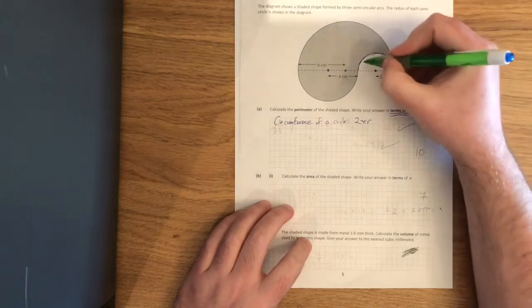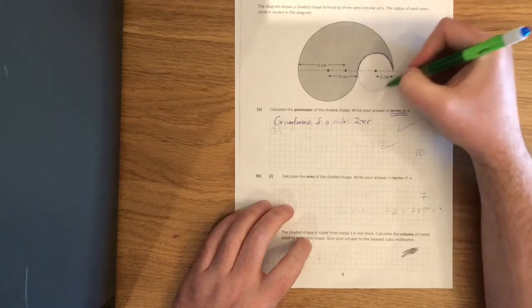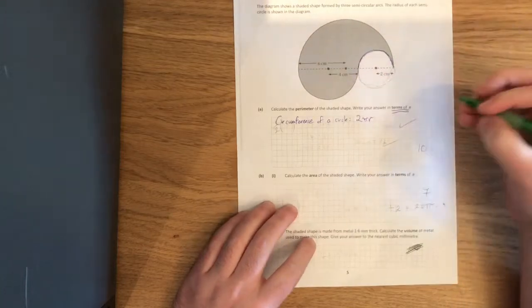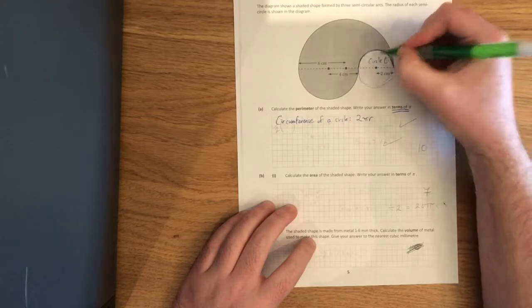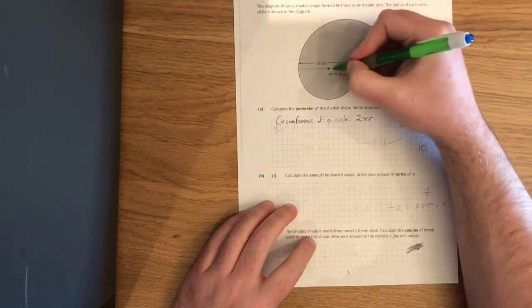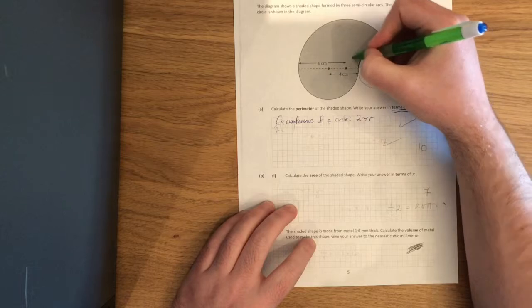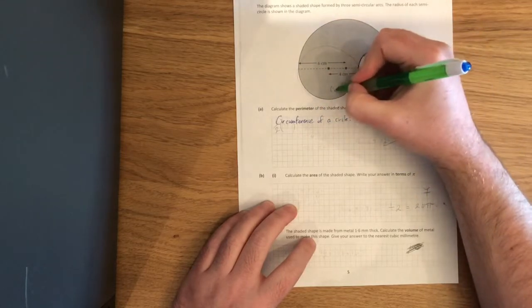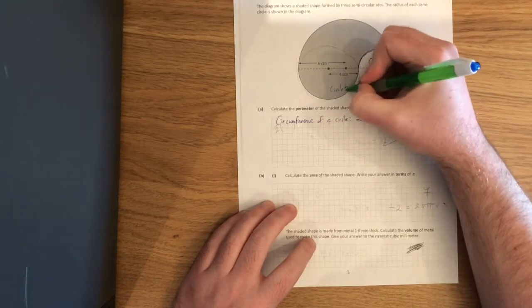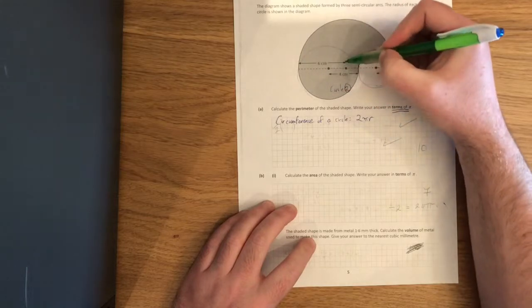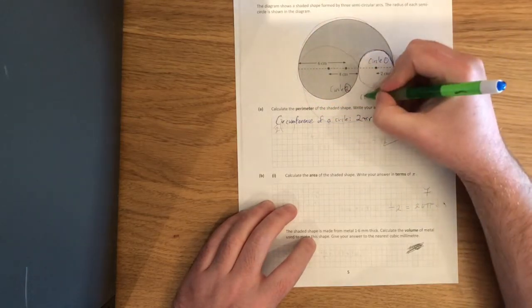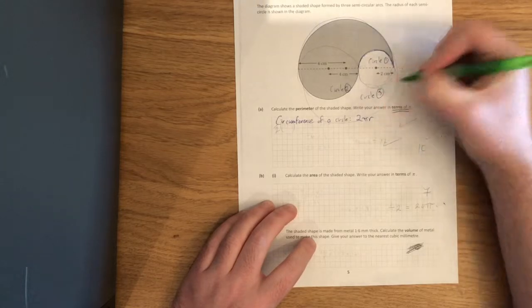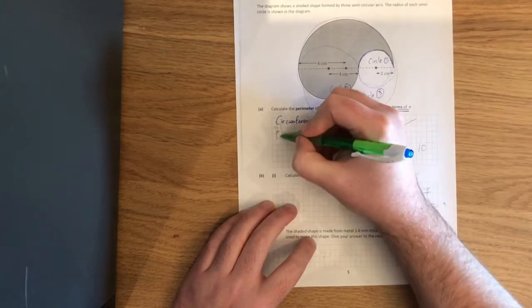So let's find what would have been the radius of, say, this circle here. I'll call this circle 1. I'll call this one with a radius of 4 circle 2. And then the one with the radius of 6, the overall big circle that's there, I'll call circle 3.